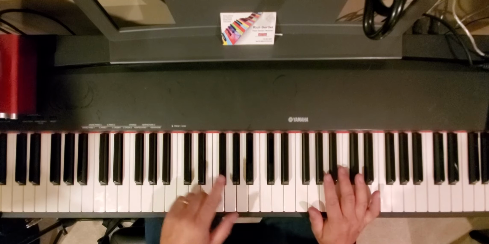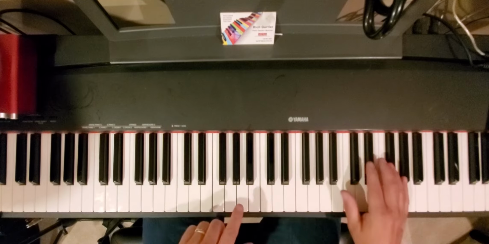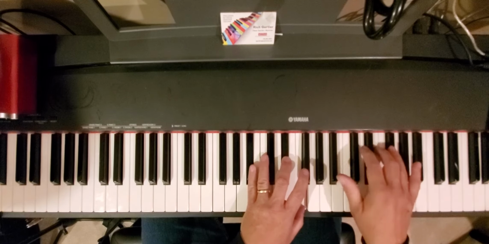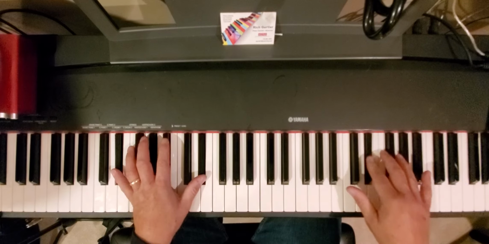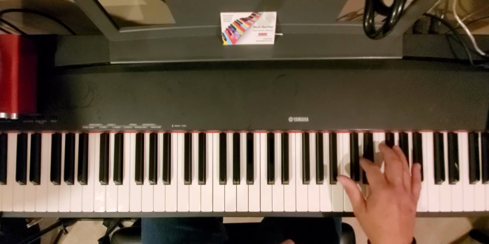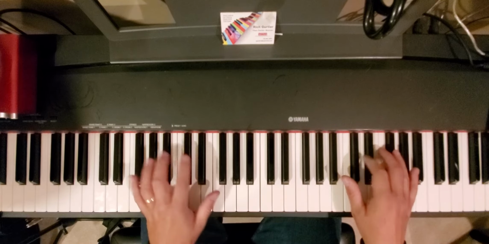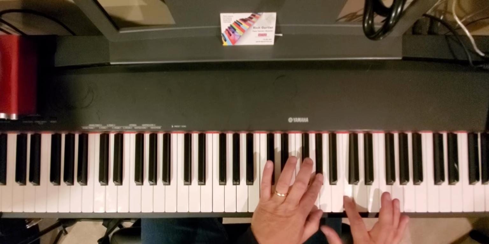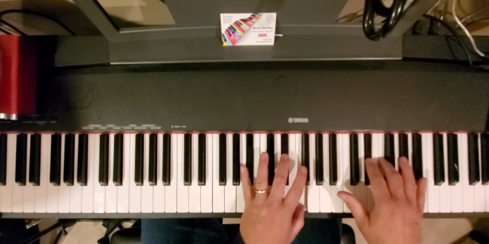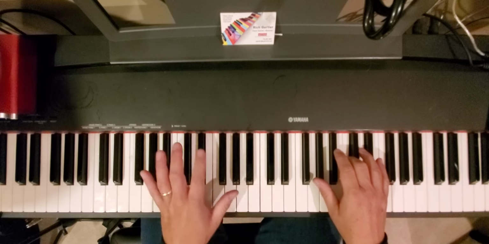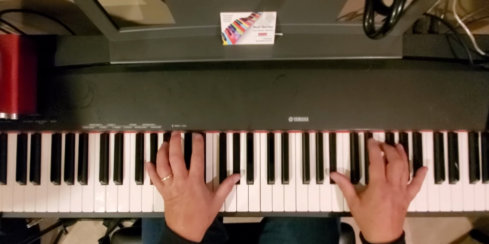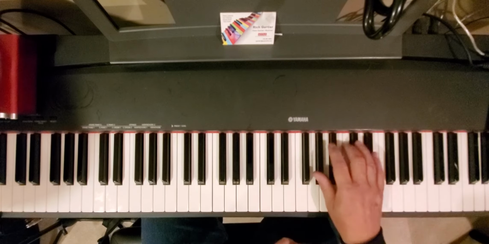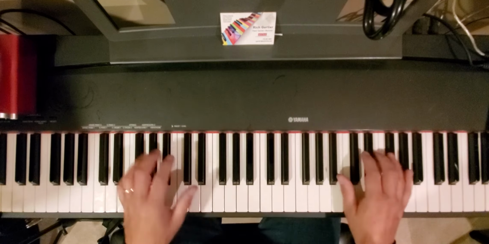So let me show you that one. That's the one that comes out of the chorus. So it goes like the intro. Now this time it goes to an F sharp. See it? Two of each. To an A flat. And then back to the hey Eddie.